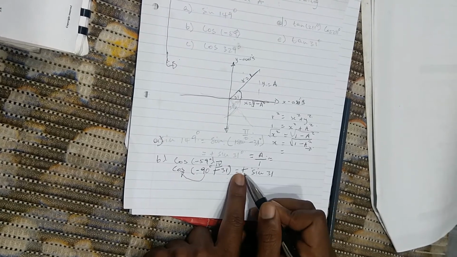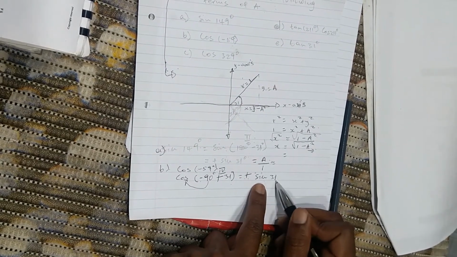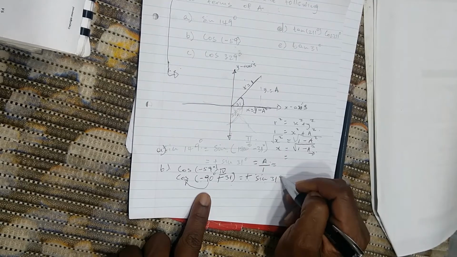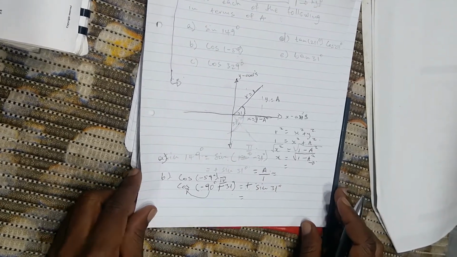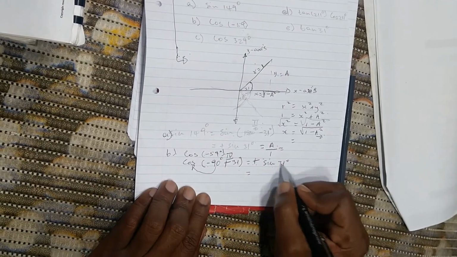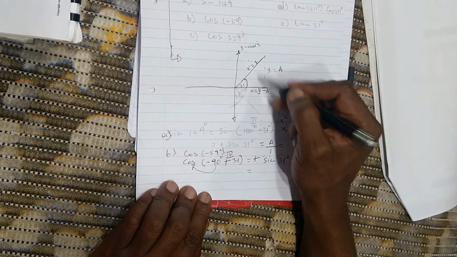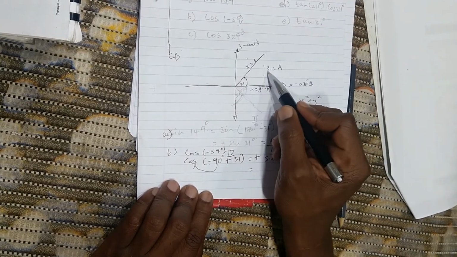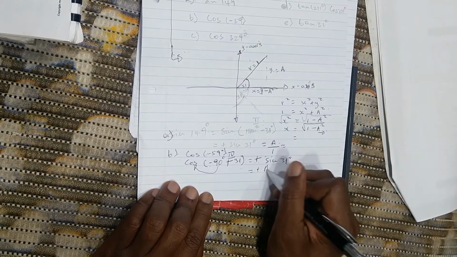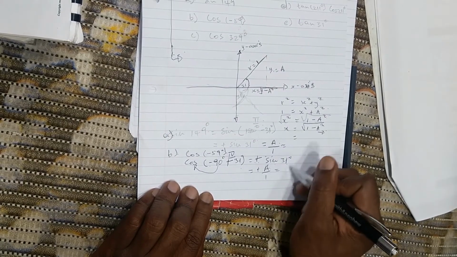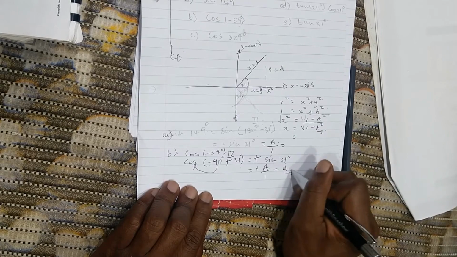Again, here it is positive, and the sine of 31 degrees, if we look at this, the sine is opposite over hypotenuse, so it will be positive a over 1, which is just basically a, right?